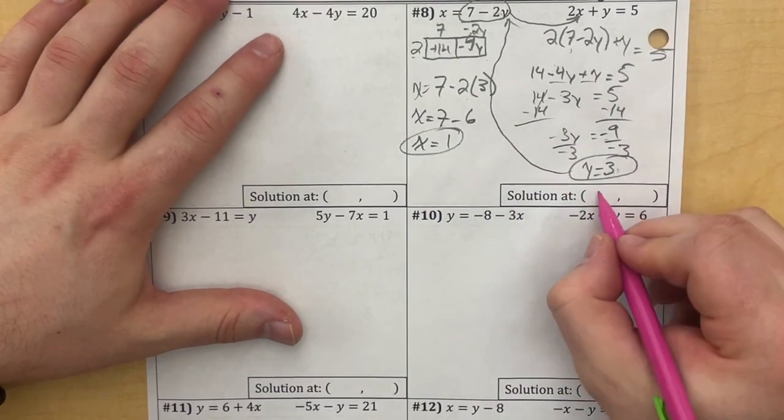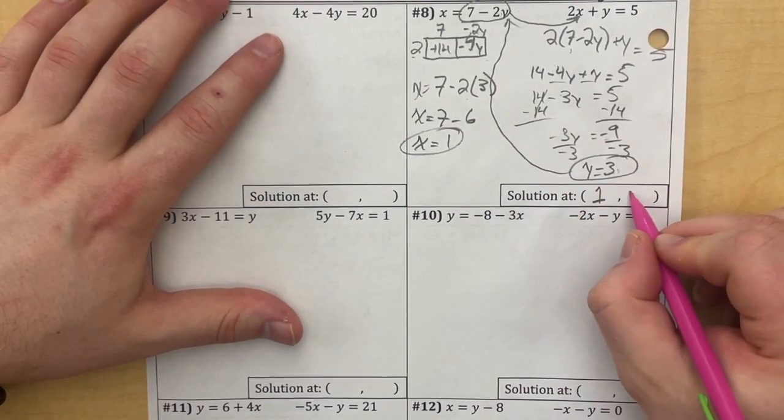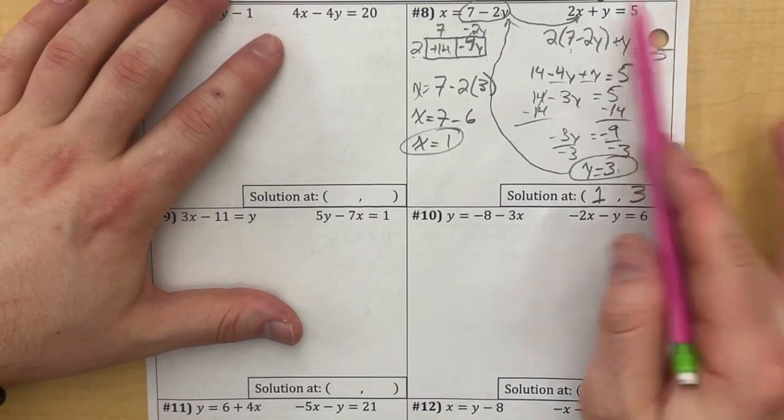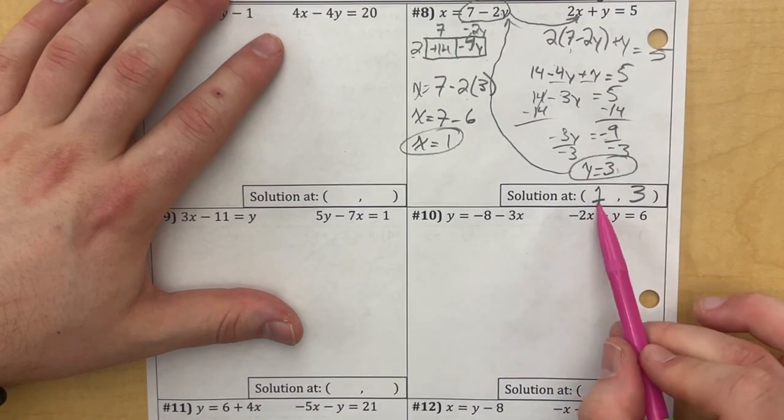Use those two values to have an ordered pair. So I have x value and my y value creates an ordered pair. And so the solution to this system for number 8 is going to be 1, 3.